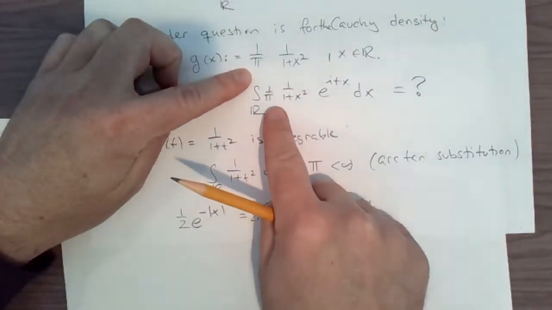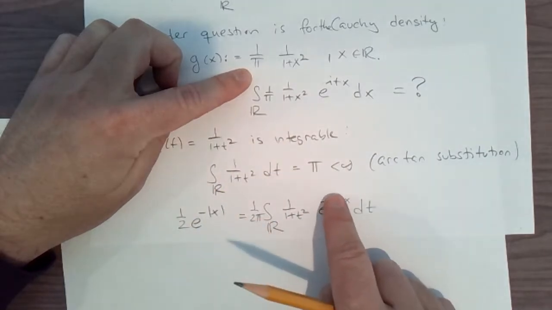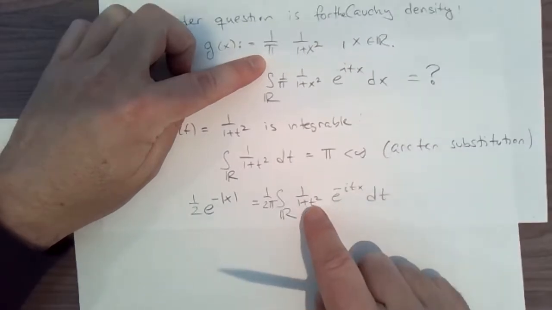What is missing is there's a 2, and then there's a minus sign, but the minus sign probably doesn't matter because I'm squaring down here.